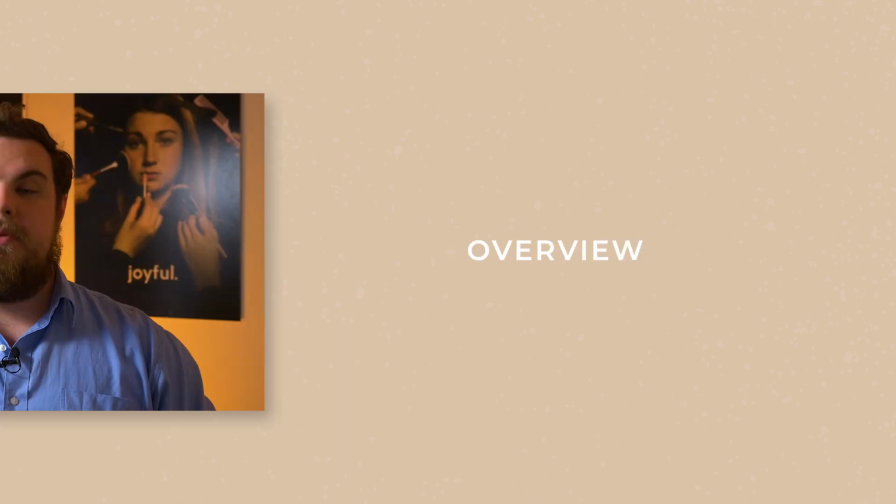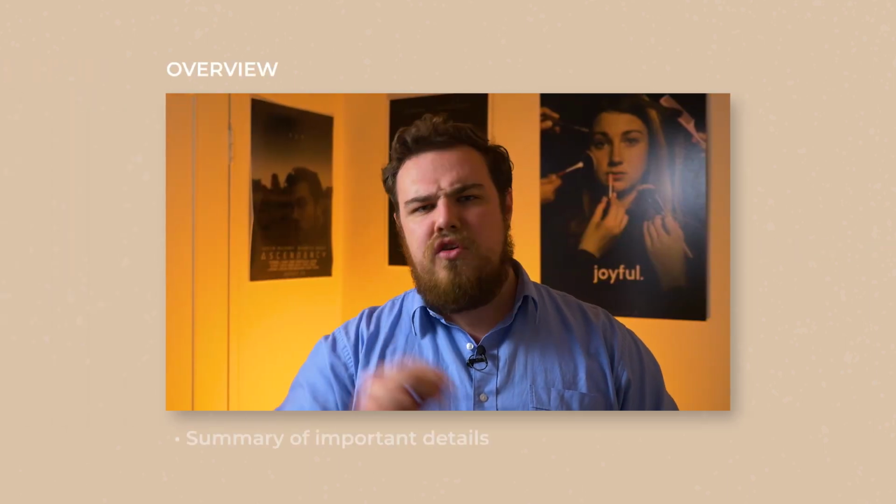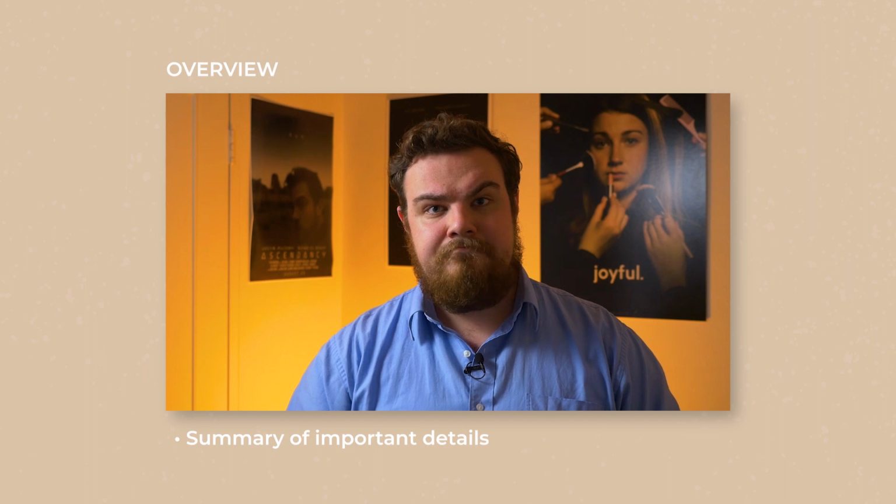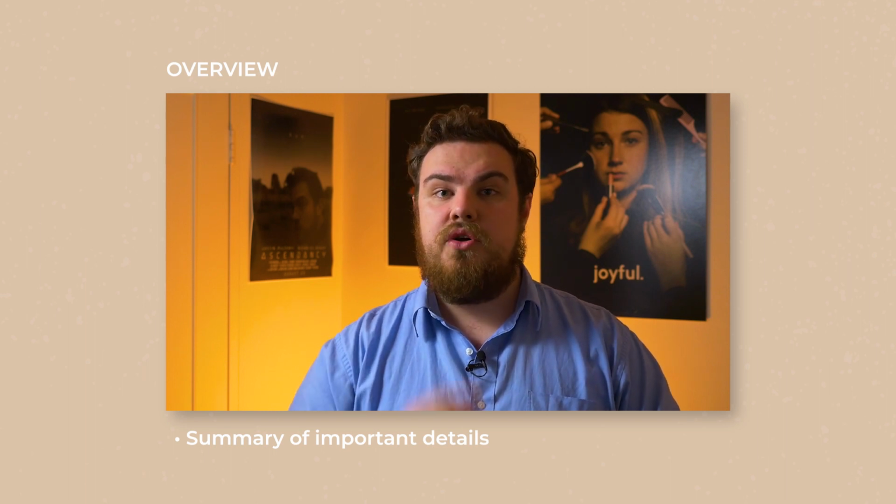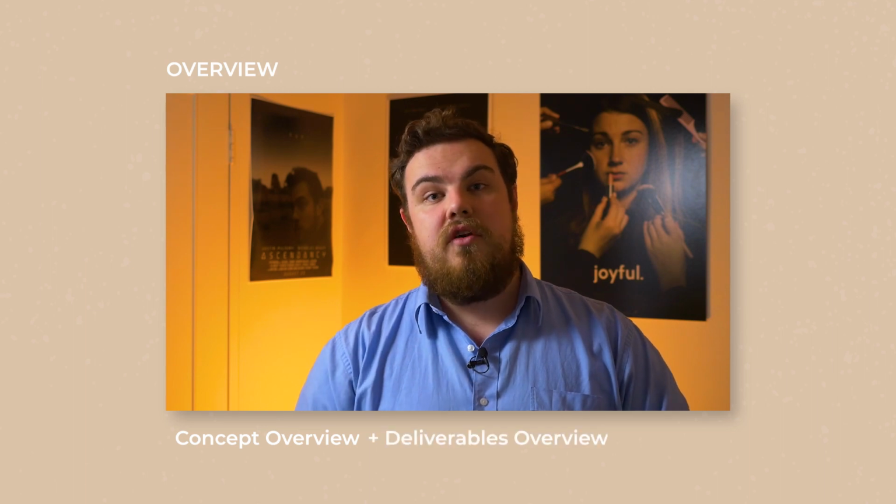So the next page that we've included is the top level overview page. This is really important because it gives people looking at the document a super quick summary of all the important things. Two main things I want to have on this page. One is the concept overview and the other is the deliverables overview.